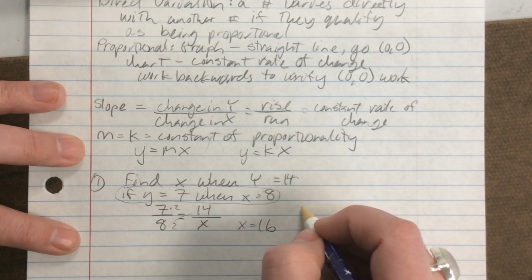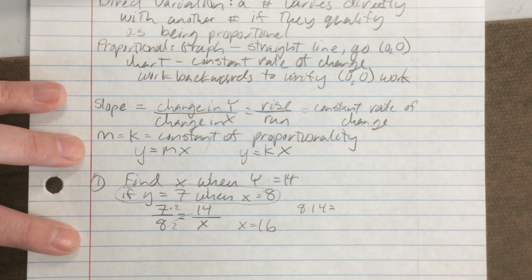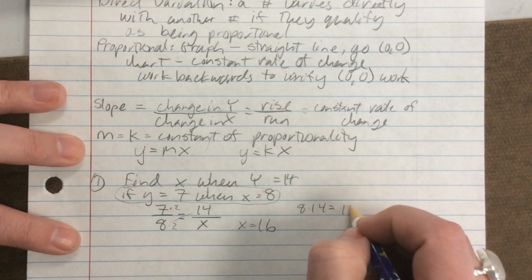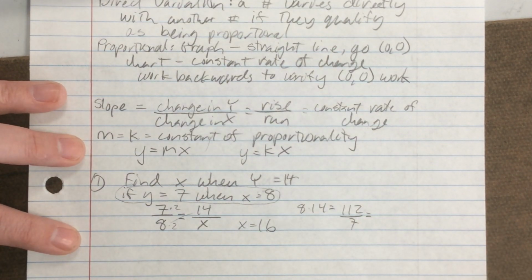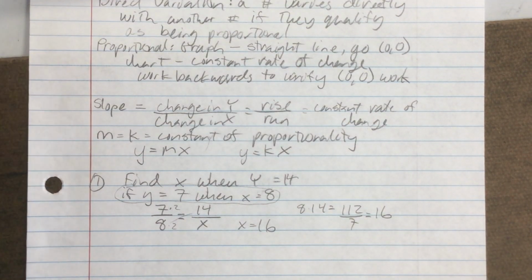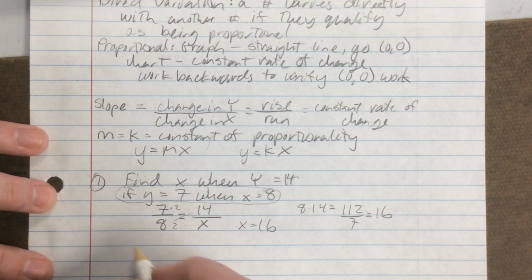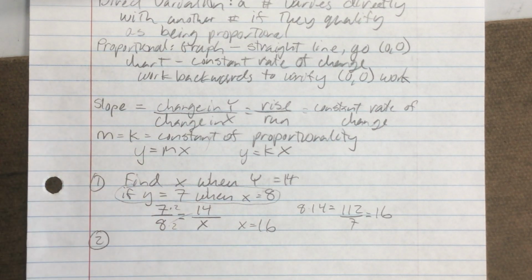But if we want to cross multiply, 8 times 14 is 112, and then we divide that by 7, should still come out to be 16, which it does. Ta-da! So setting it up is the difficult bit on this, I think. Let's try one more.